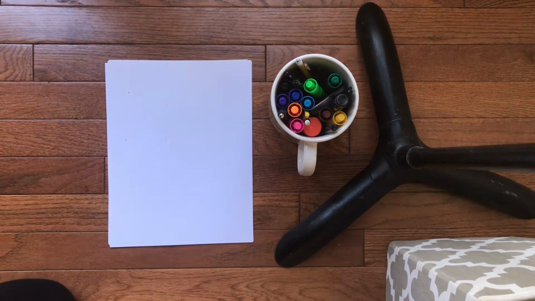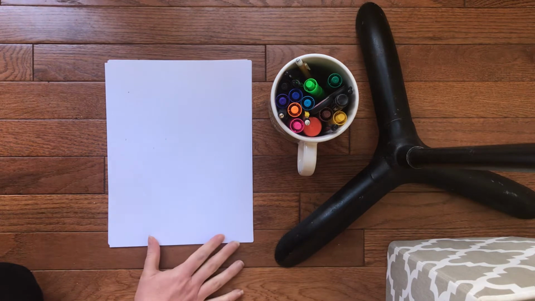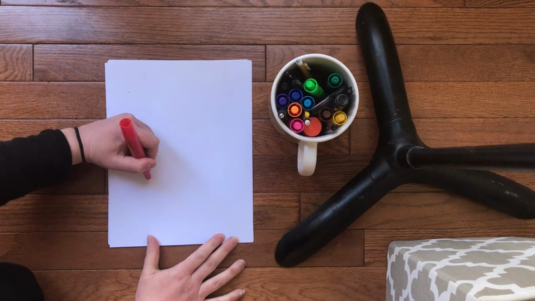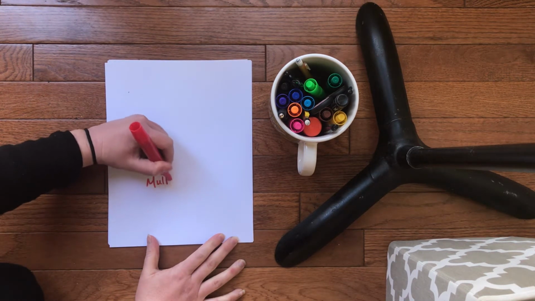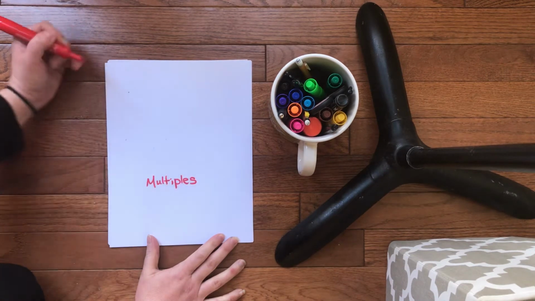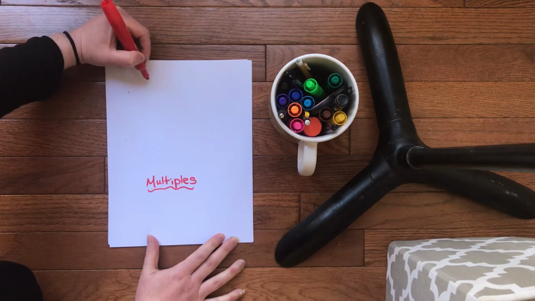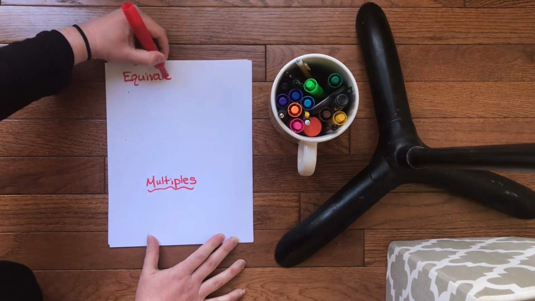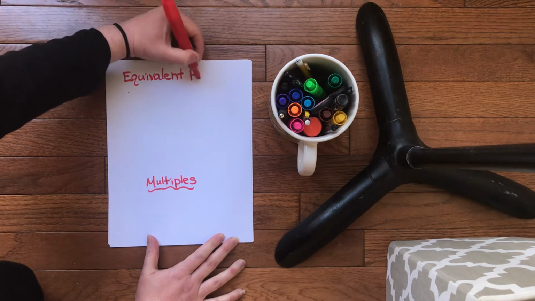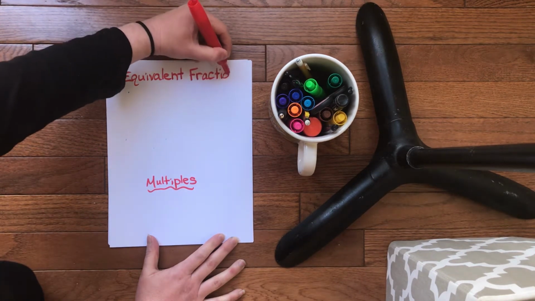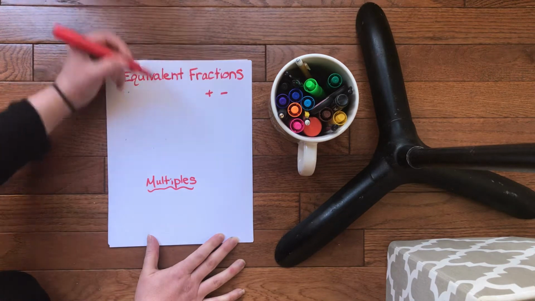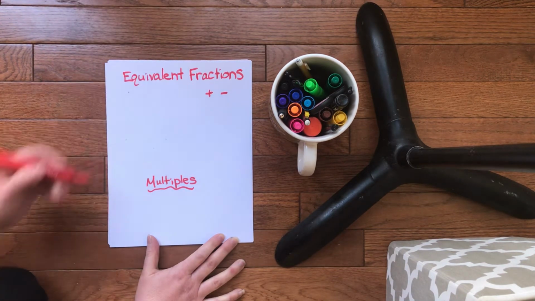So real quick, I'm going to set up my page. Remember, like I told you, when you're working on paper, I wish we had our whiteboards, right? When we're working on paper, at the bottom here, we're going to find our least common multiples. Our multiples go down here. At the top, we're going to find our equivalent fractions. Remember, equivalent fractions mean same fractions. We're going to find equal fractions that have the same bottom number so that we can add or subtract over here on this side of the paper.